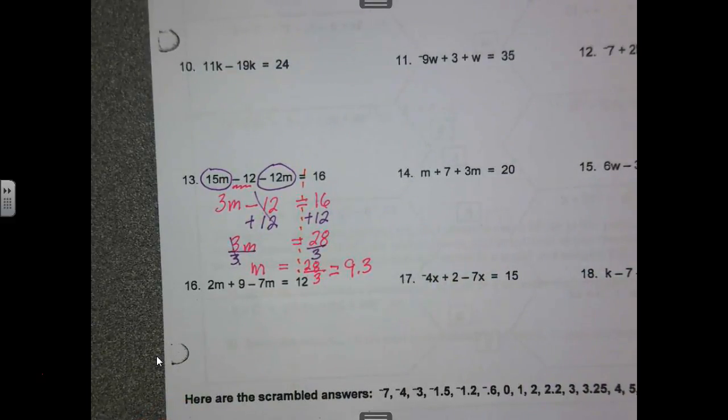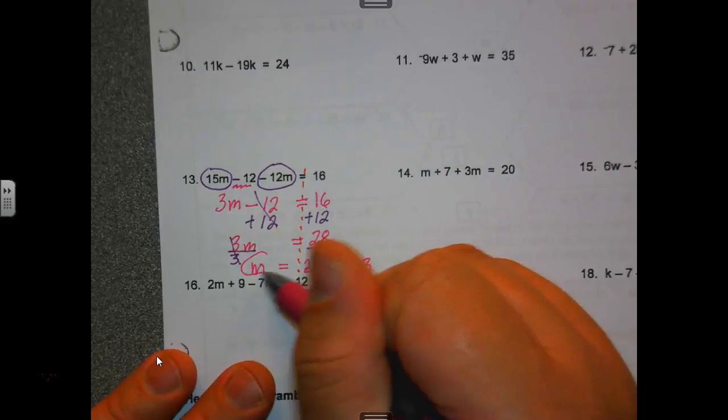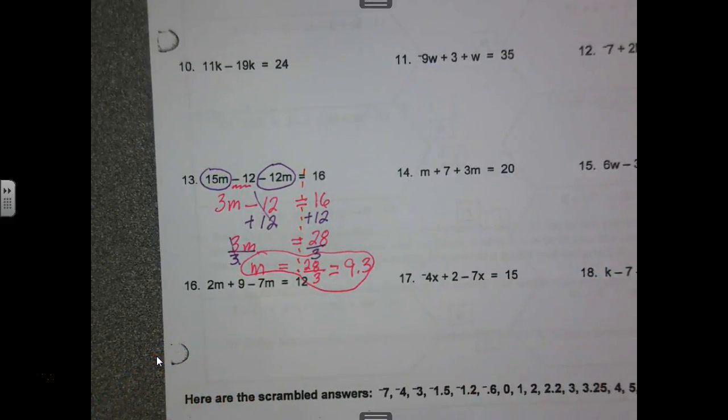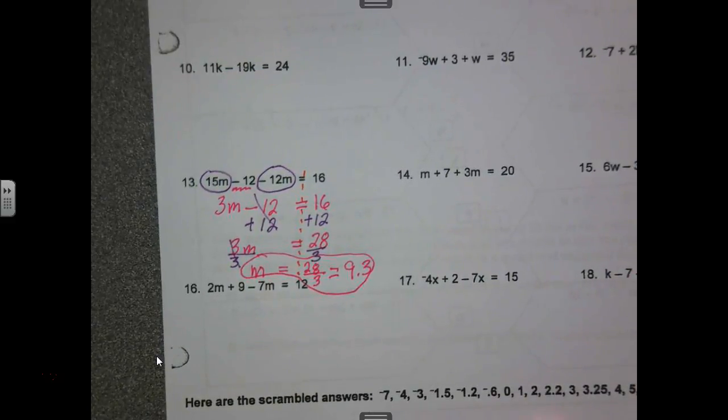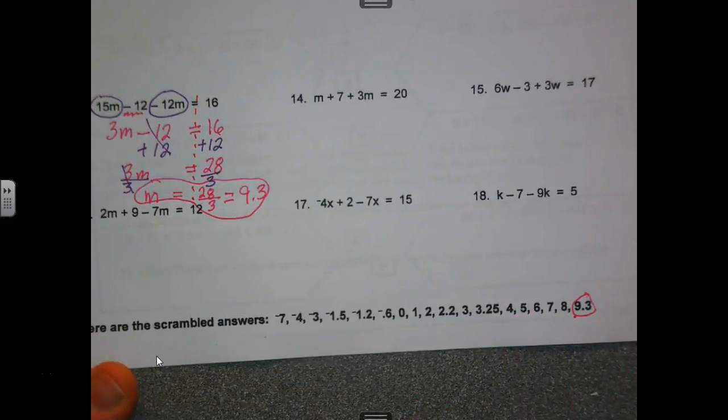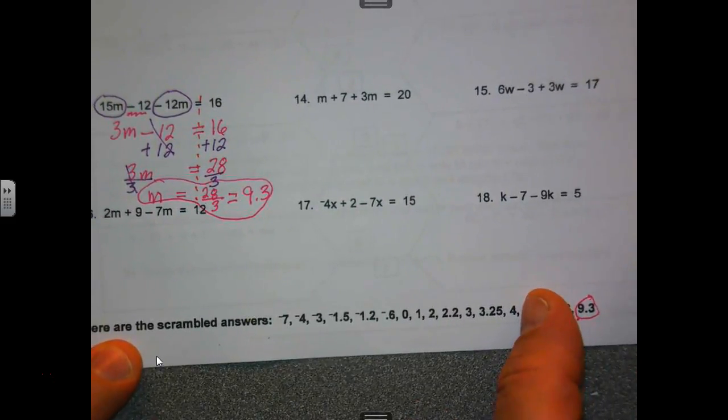I don't care. Why? Either or, because I'm a nice guy. Let's see. Oh, they put them in decimals in the answers. Okay. Questions, comments, concerns, how to do these?